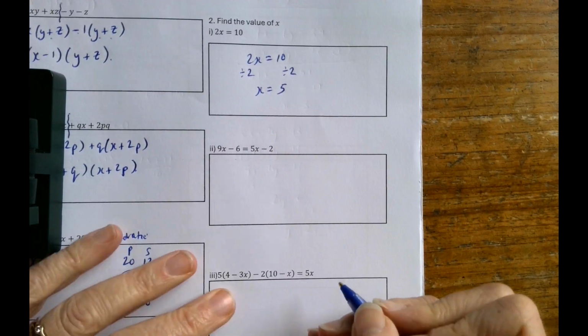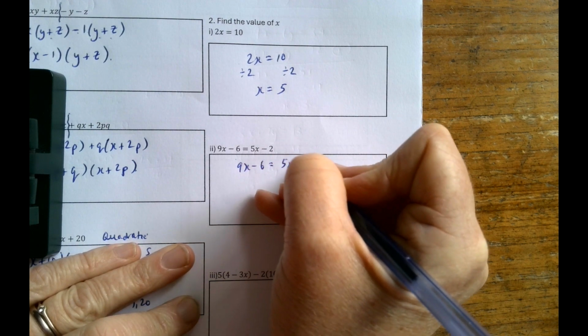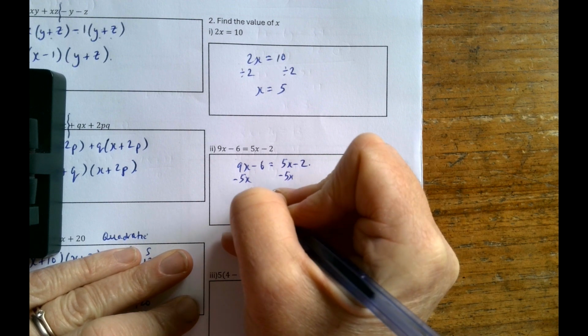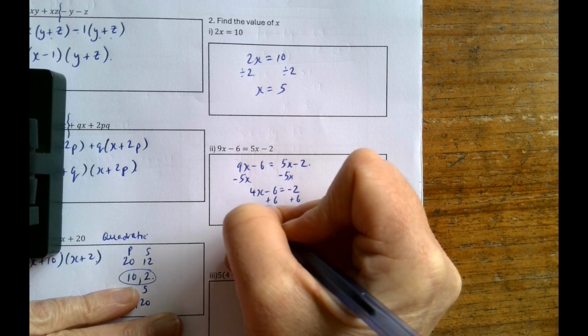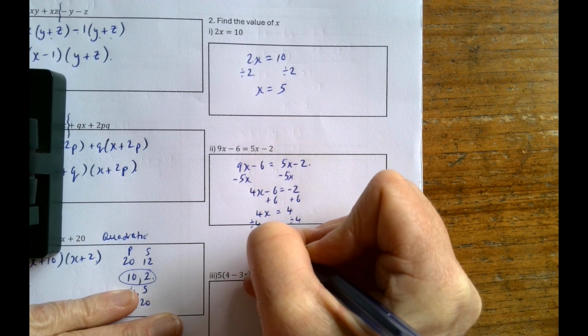Find the value of x here. I'm going to get x's to one side, numbers to the other. So 9x minus 6 is equal to 5x minus 2. I'm going to get x's on this side. So I've got 4x minus 6 equals minus 2. Add 6 to both sides. 4x is equal to 4. Divide by 4. x is equal to 1.